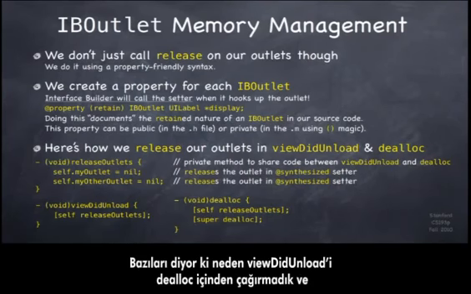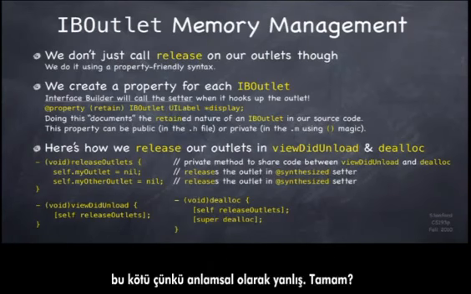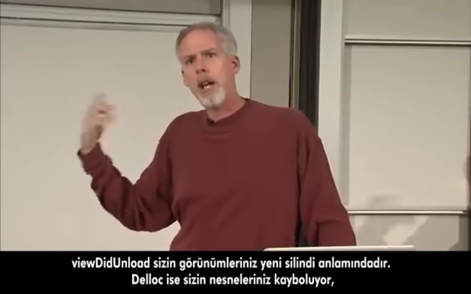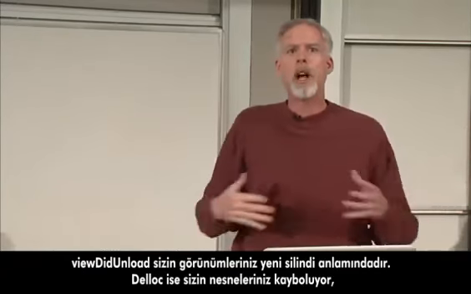Some people say, why don't I just call my viewDidUnload from inside dealloc? And that's bad because it's semantically wrong. Okay? viewDidUnload means your views just got unloaded. Dealloc means your object is disappearing, time to clean up memory.